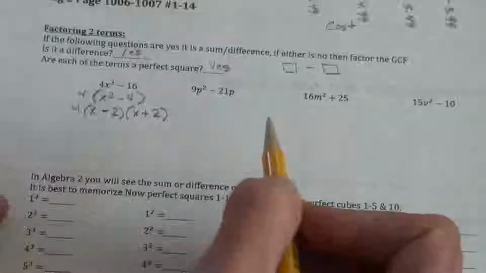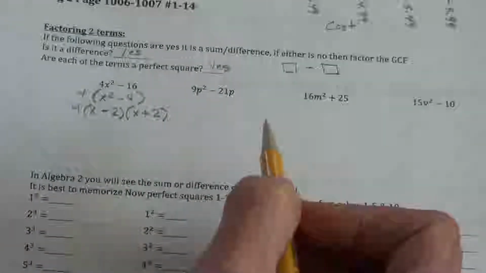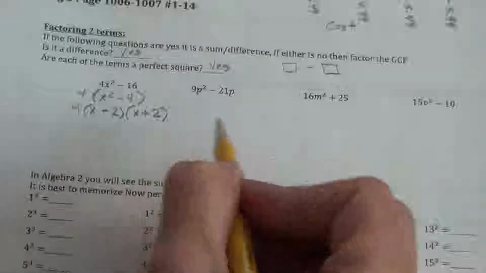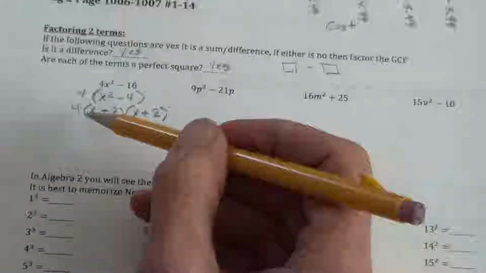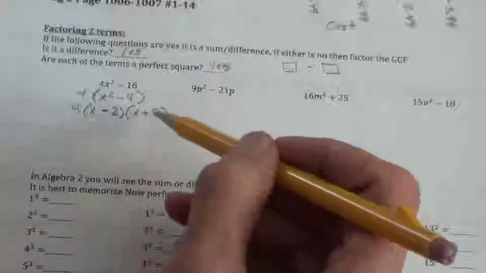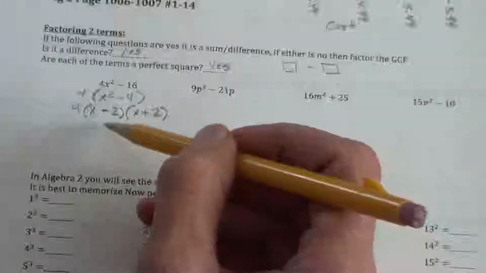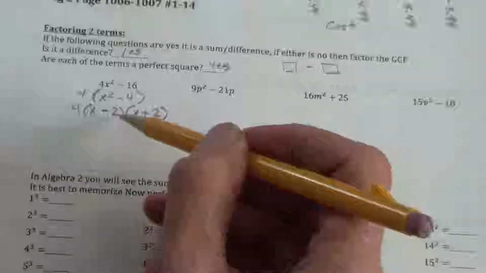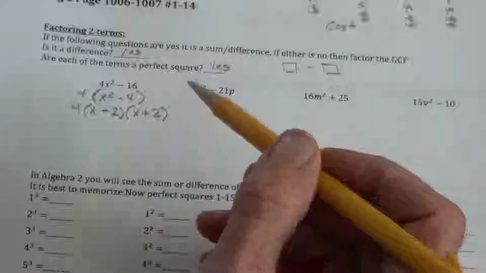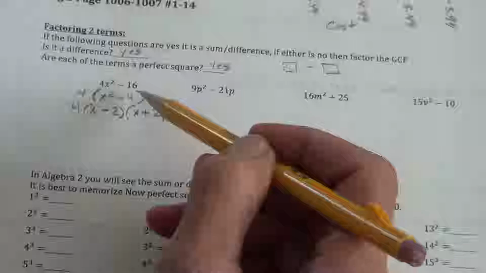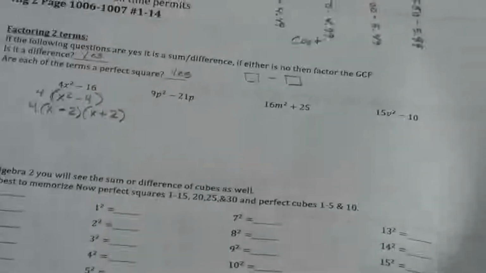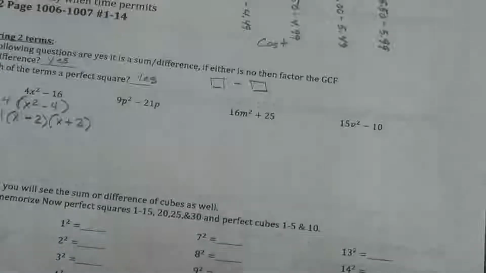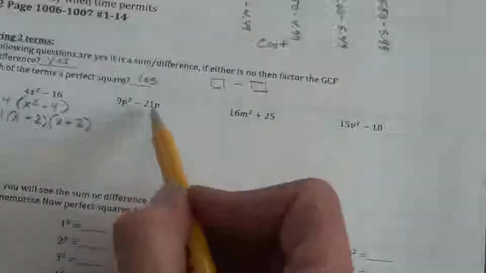Now, like what we saw last time, factoring is the opposite, or the reverse, I should say, of multiplying. So if you chose to distribute this 4, and then you chose to multiply this and this, then you would end up getting 4x squared minus 16. I'm not going to do that on the video, but you're welcome to do that, and come see me if you don't get that.